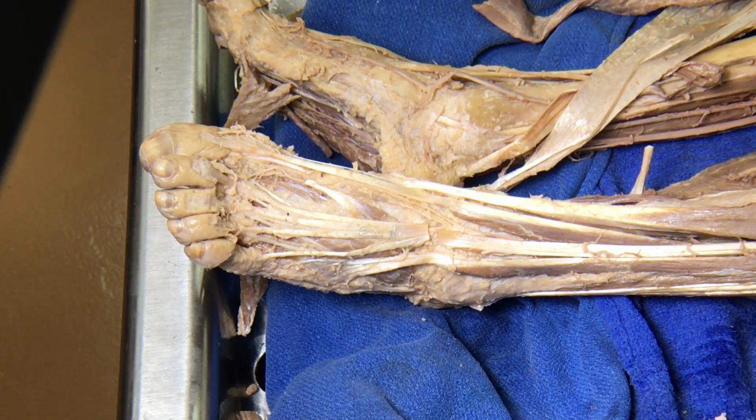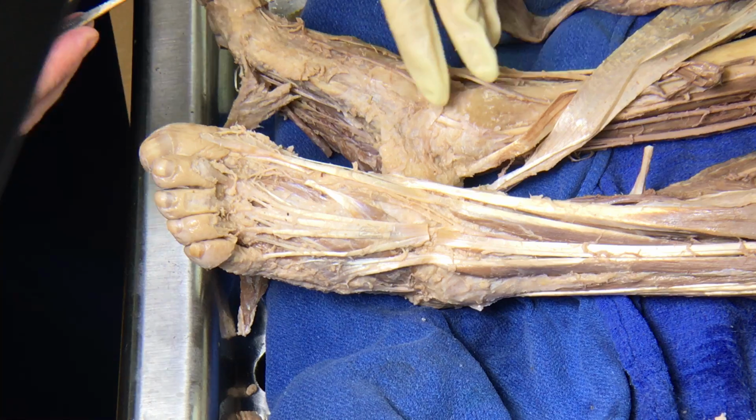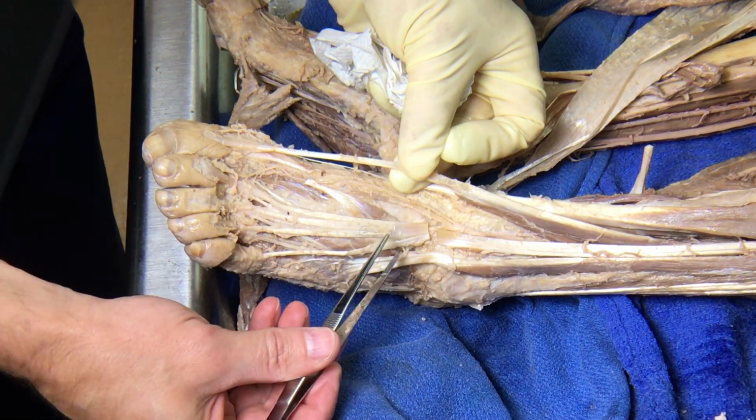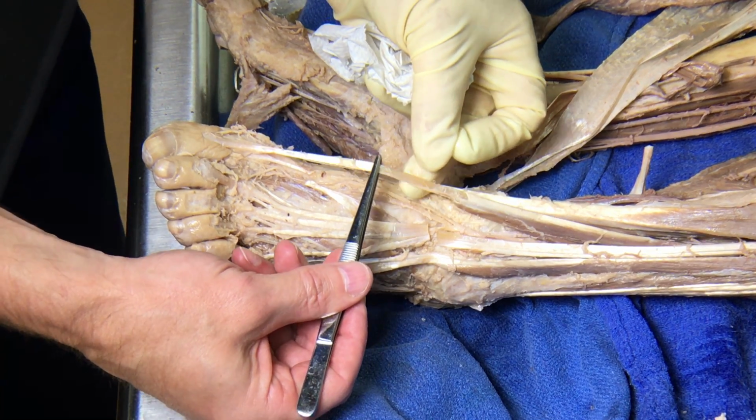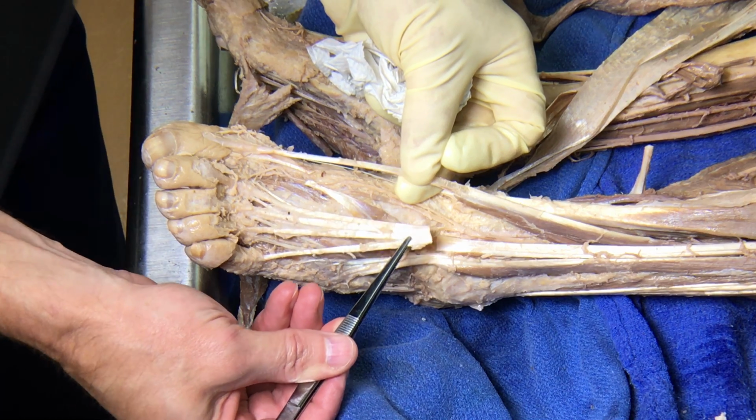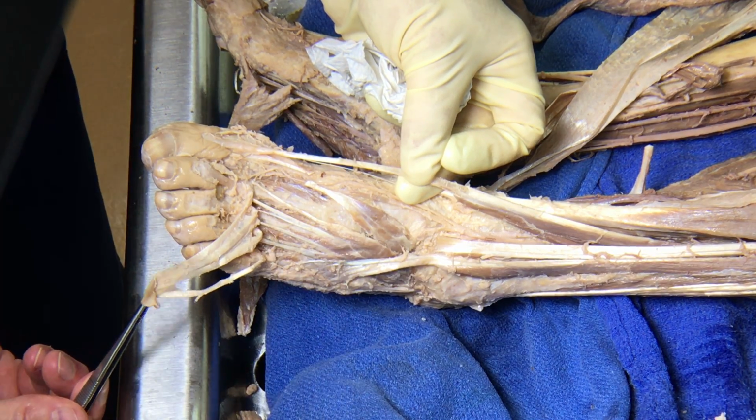As we look into the area of the dorsal foot, this is the same body, opposite foot. Just to outline some things, we have tibialis anterior tendon, extensor digitorum longus with its tendons. These have been cut, and I'll pull them down to reflect.